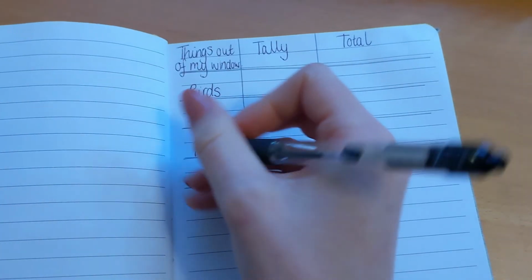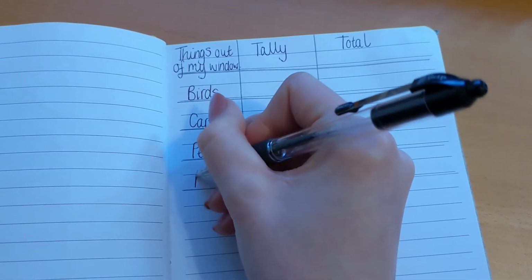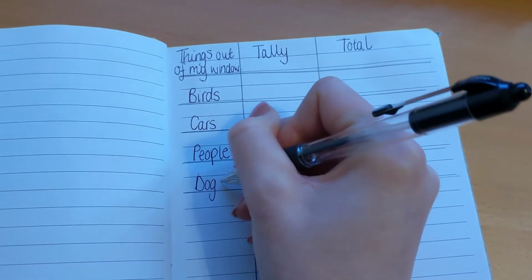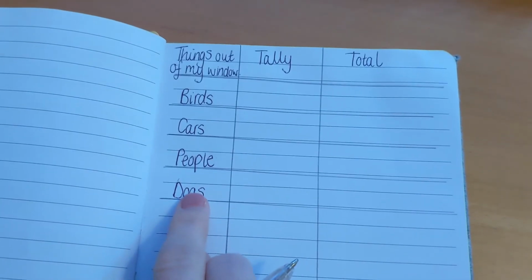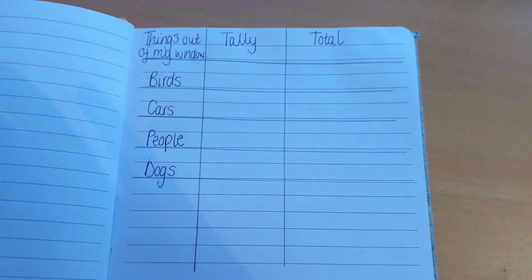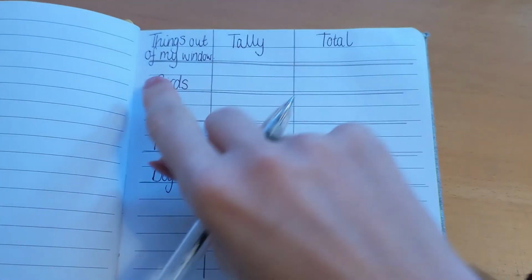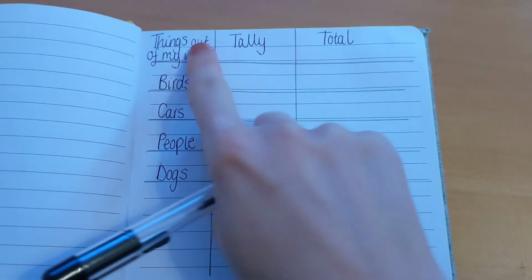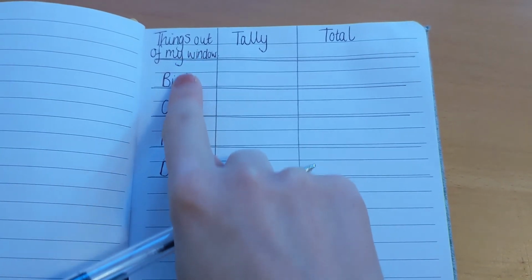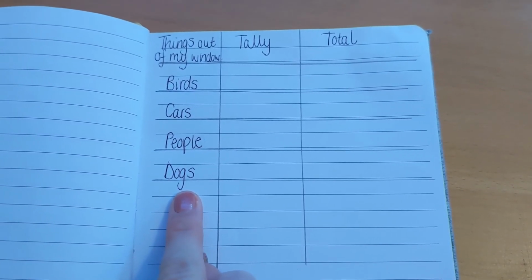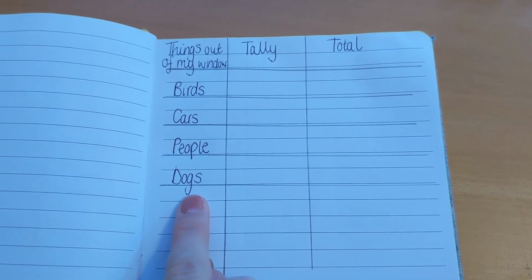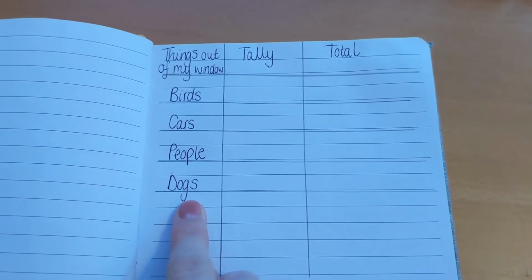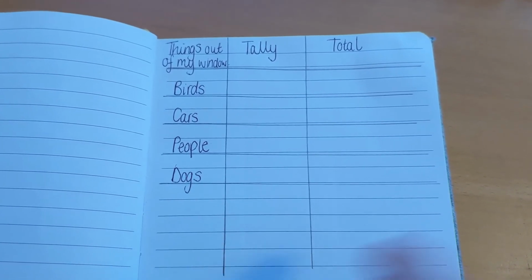I'm going to look for dogs because where I live, lots of people walk past with their dogs and they are so cute. So I'm going to record how many dogs walk past my window. So now that I've drawn and filled in the things that I'm looking for outside of my window, I am now going to go and sit at my window for 10 minutes and fill this in.